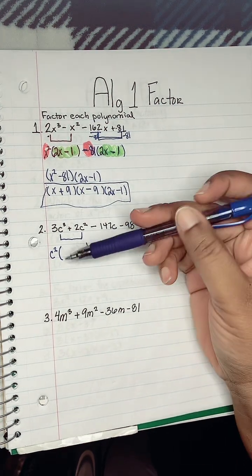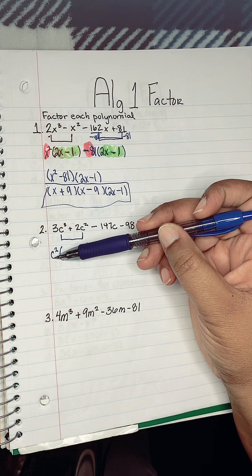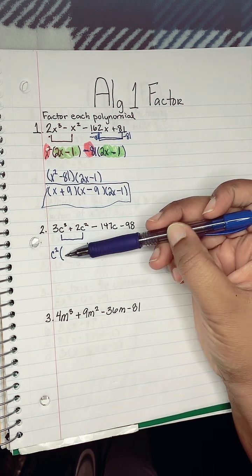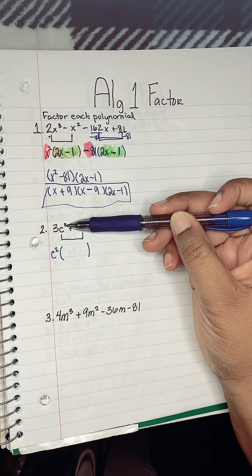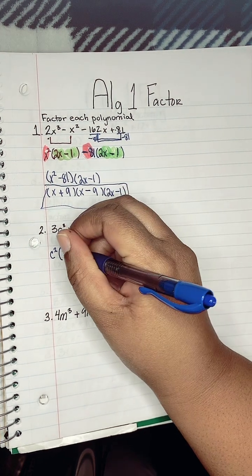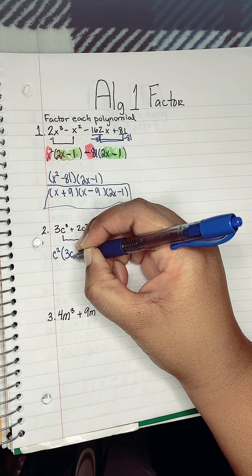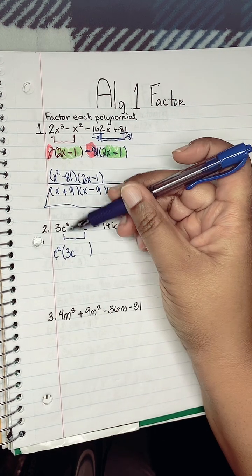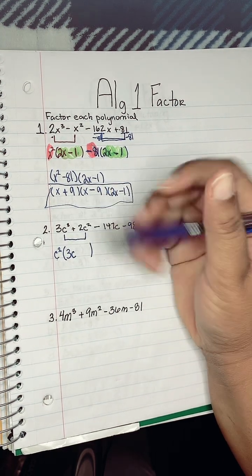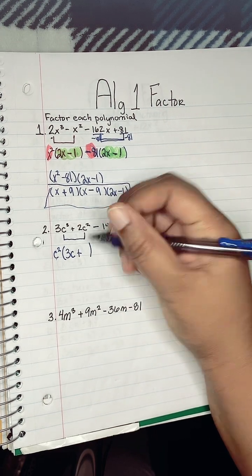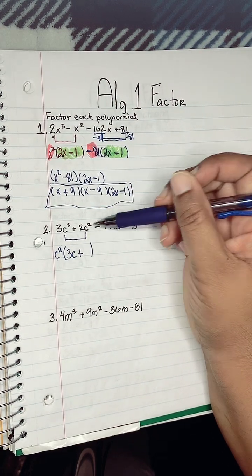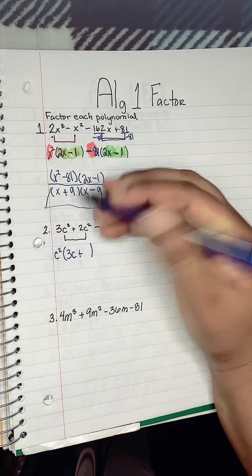So then you ask yourself, C squared times what will give me 3C to the cube? Well, I need a 3, C squared, and I need one more C to make it 3. Plus, I already have C squared. The only thing I'm missing is that 2.